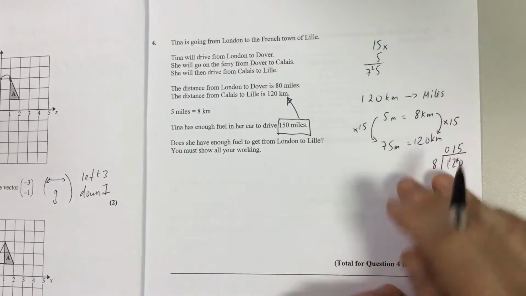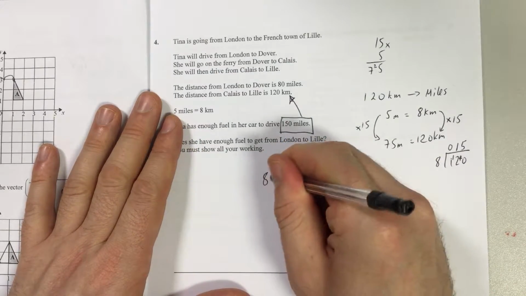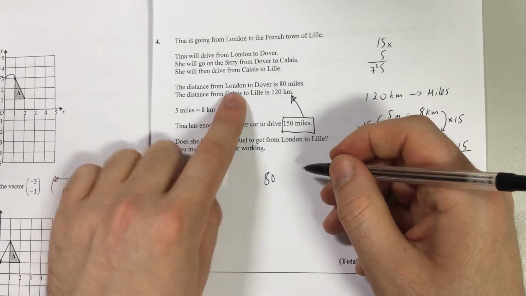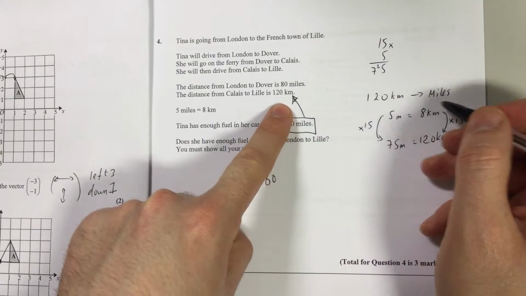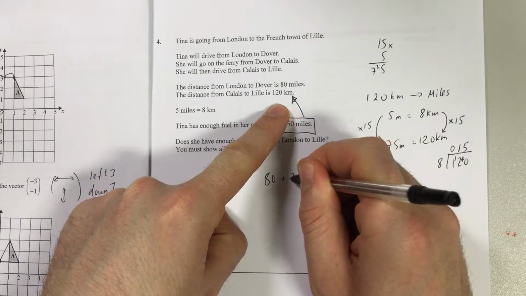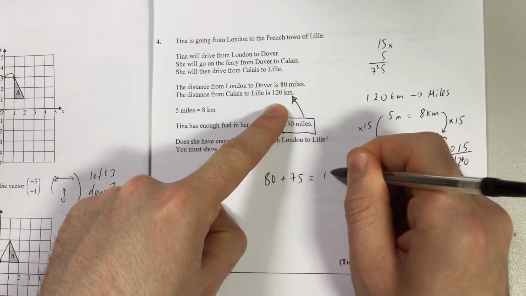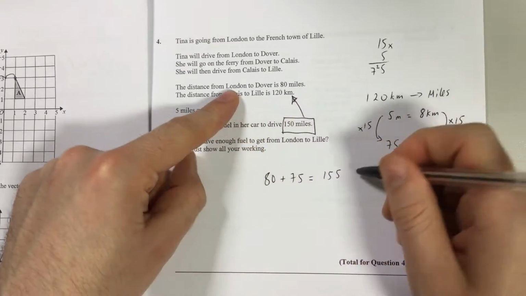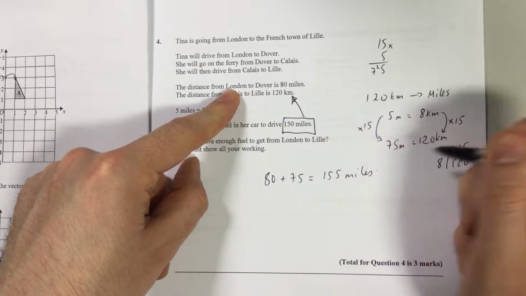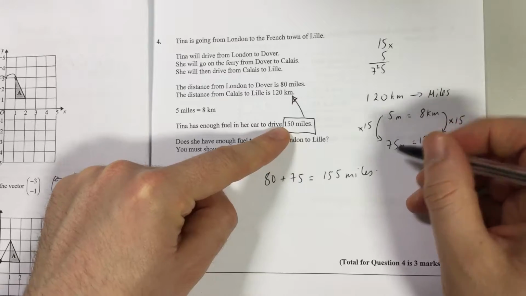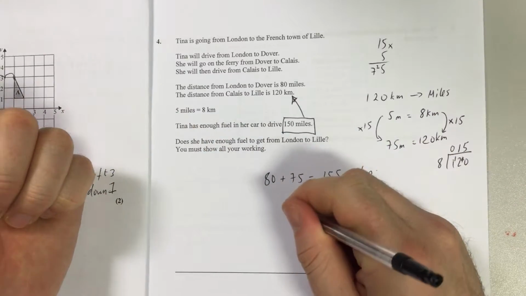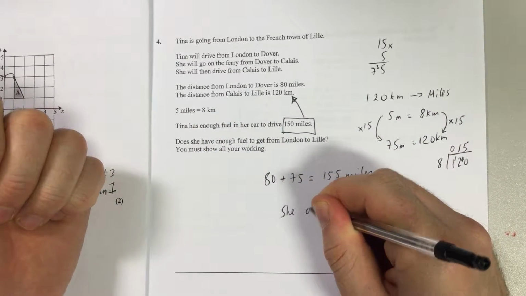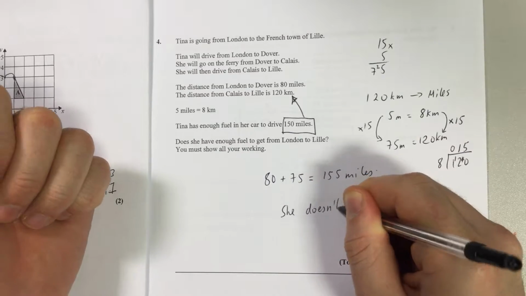And now I can use this in my calculation. She's got 80 miles from London to Dover. We've now converted this into 75 miles, so she's going to drive an extra 75 miles to make 155 miles. She can only do 150, so she does not have enough fuel.